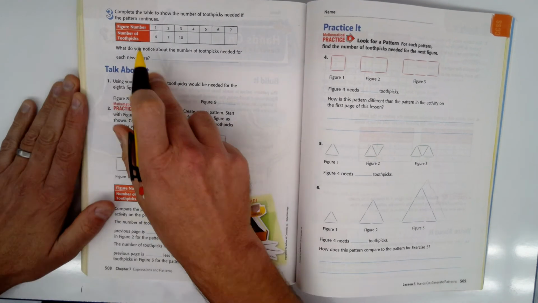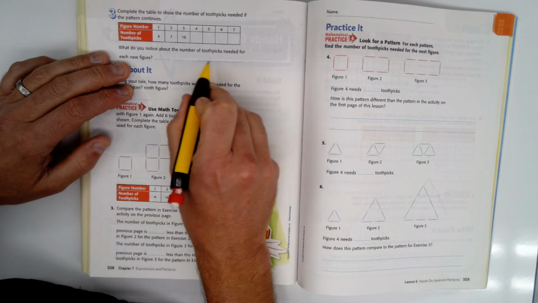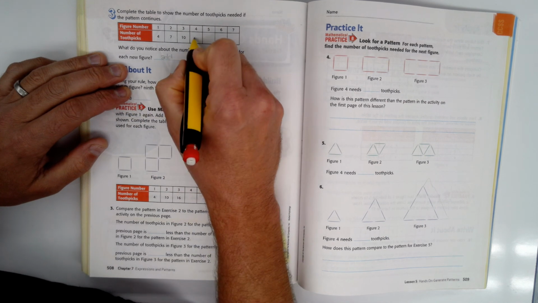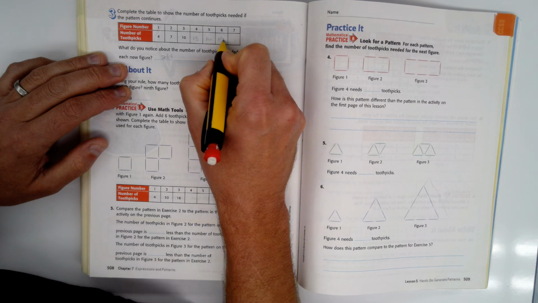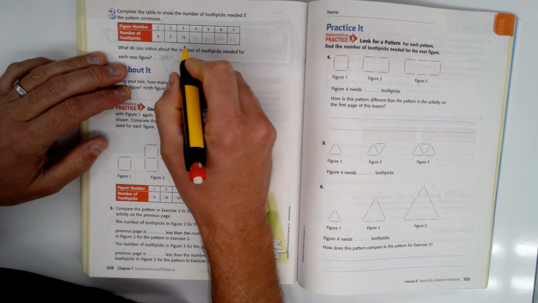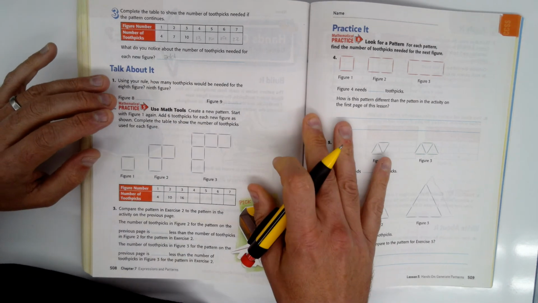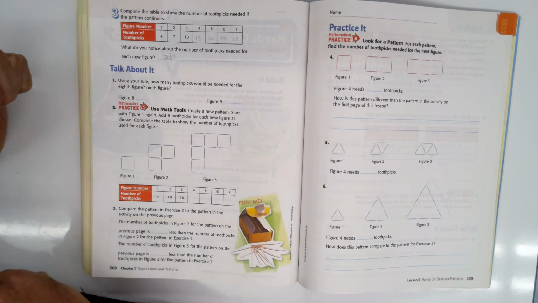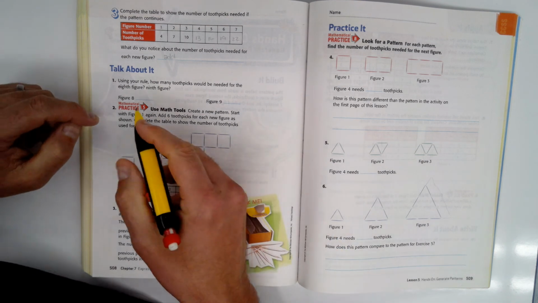Okay, so it says complete the table, show the number of toothpicks needed. So we talked about what you noticed about the number of toothpicks needed. So this was add 3. So this would be 13, 14, 15, 16, 17, 18, 19, 20, 21, 22. Okay, there we go. So that's what we're doing there. So we're going to come over here. I guess we're going to do 1 through 6 here. So we've got to look at this.